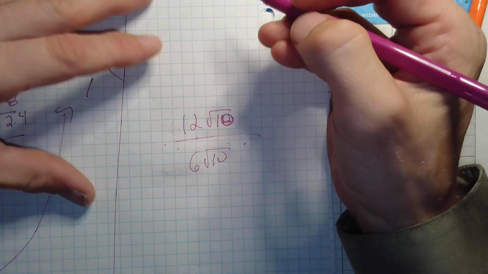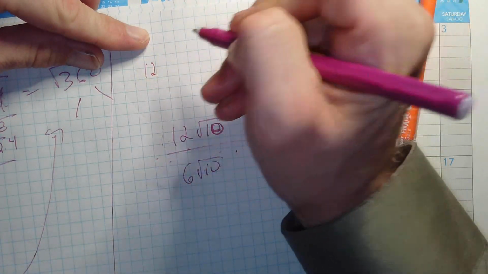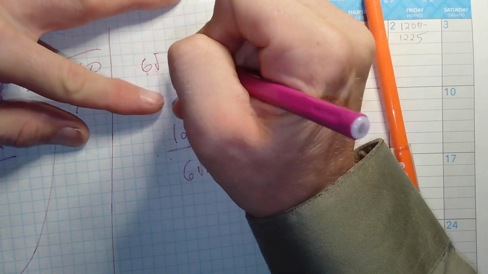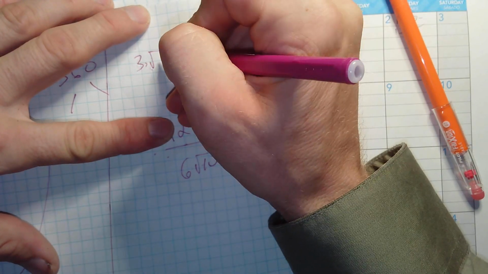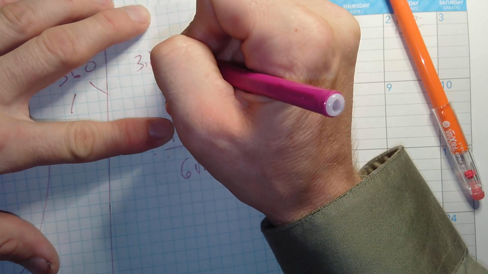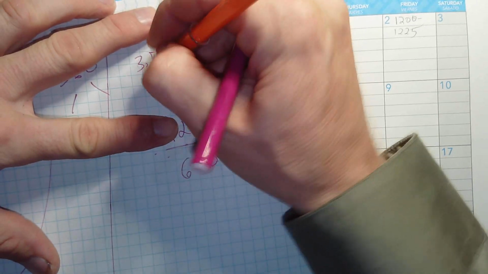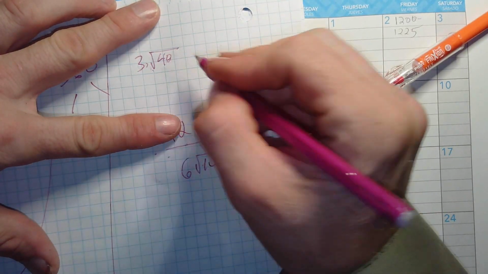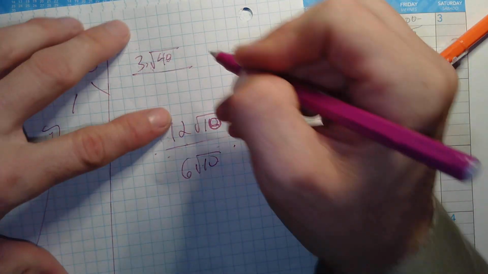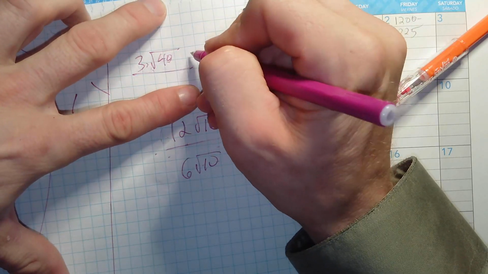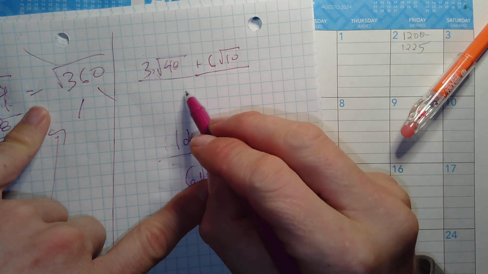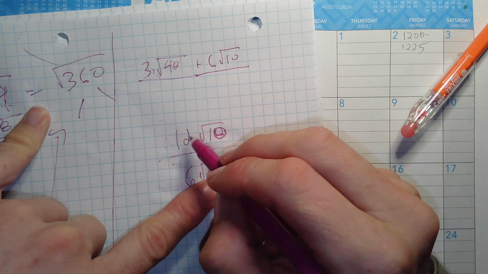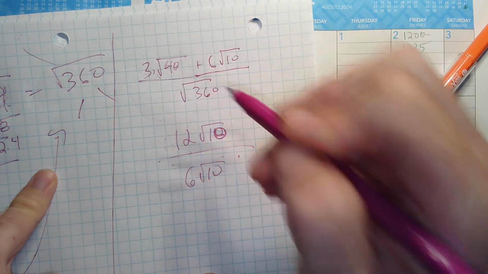So say my original numerator was 6 square root of 40, because that would bring out a 2, and then with the 10, that would make that 12 square root of 10, divided by a square root of 360 on the bottom.